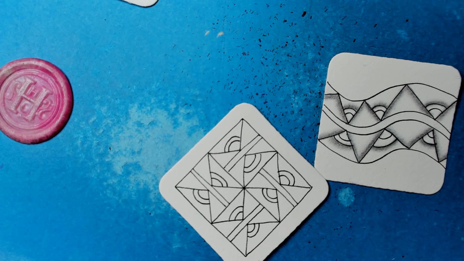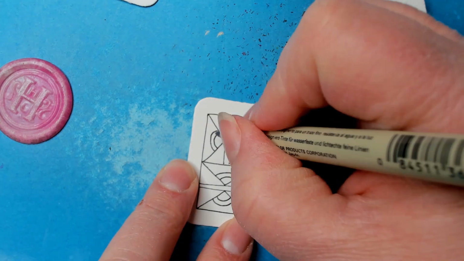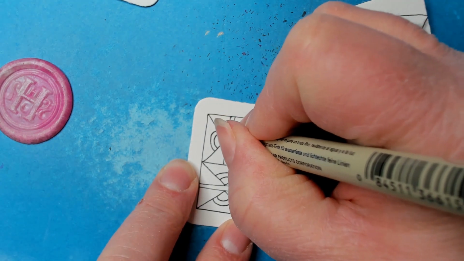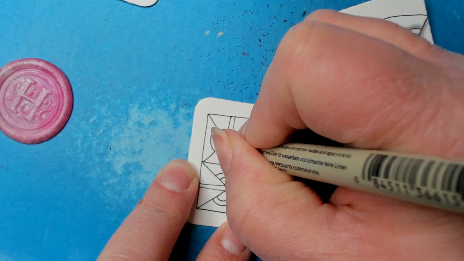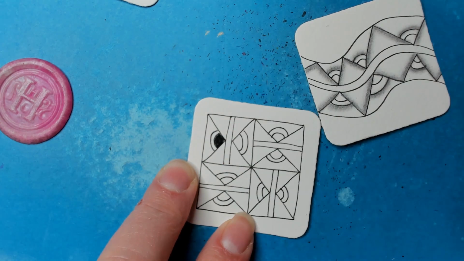We can never find them, because I have this ginormous pile of pens on my desk because we've been having so much fun tangling, and apparently I don't enjoy putting them back. It's more fun to dig through like a rummage sale. But you can fill in some parts.